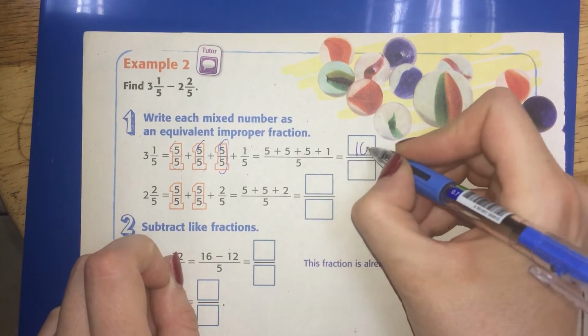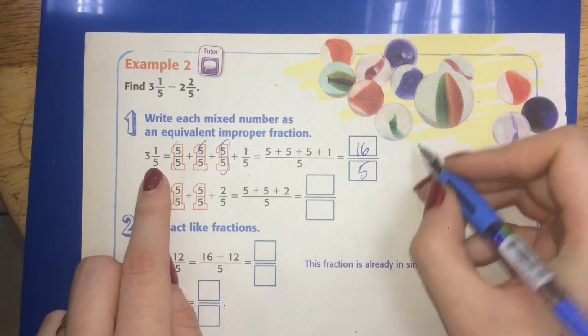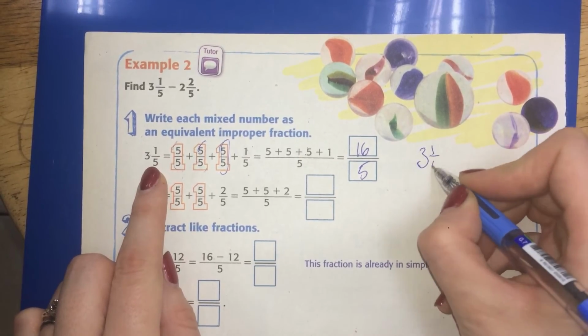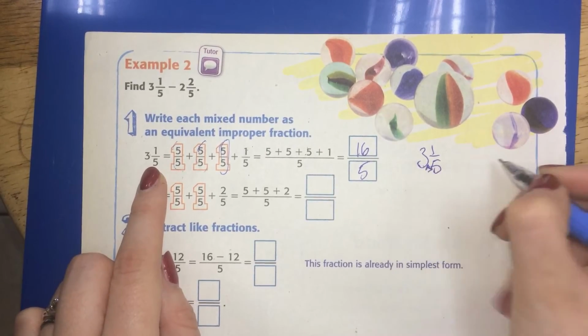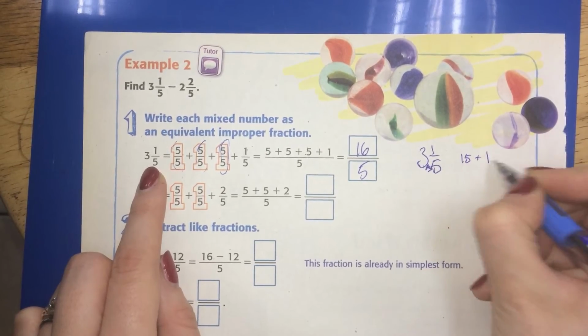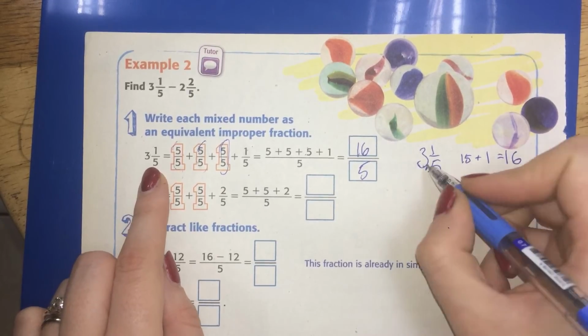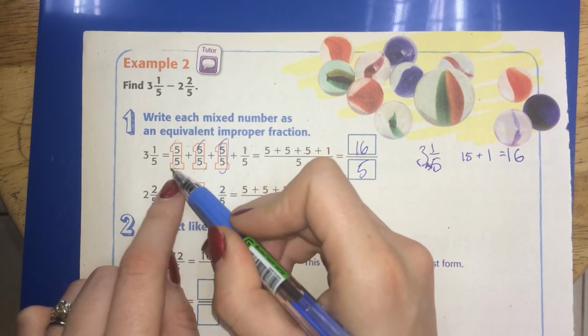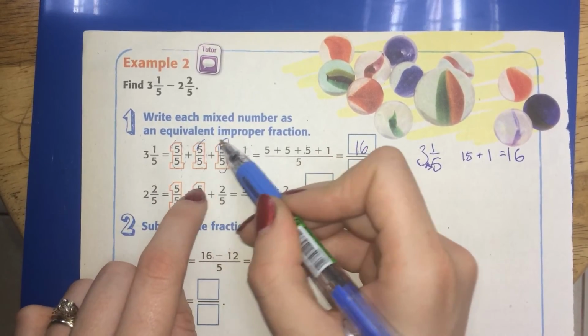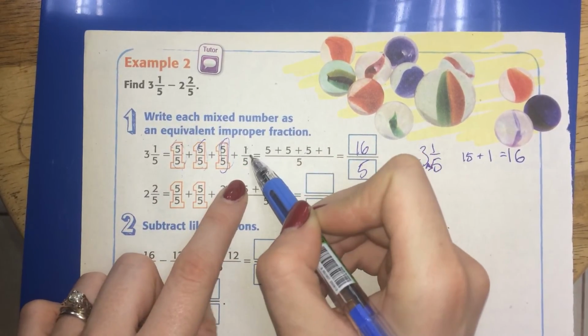So that's 16 over 5. And remember, I showed you last chapter the math way to do it. Just multiply these two. 3 times 5 is 15, plus 1 equals 16. Because you're saying I have whole, whole, whole, and a fifth.